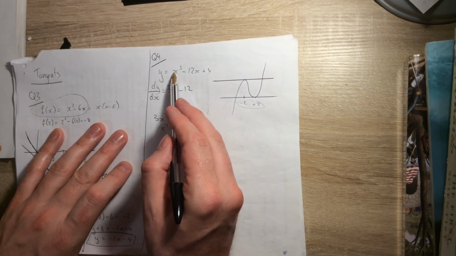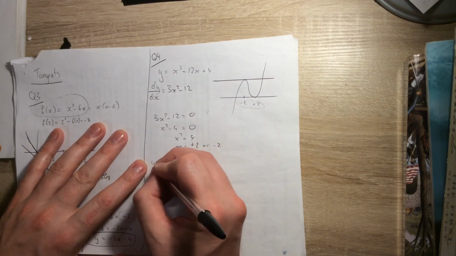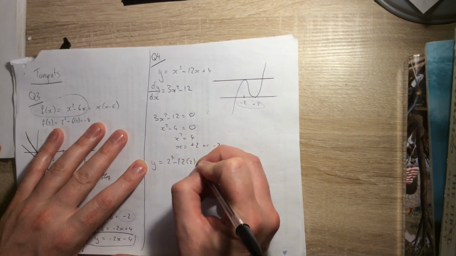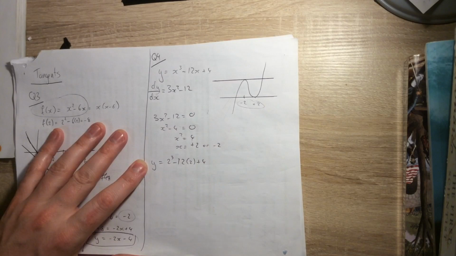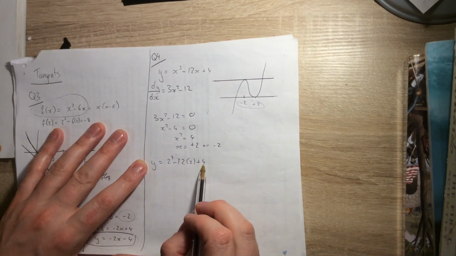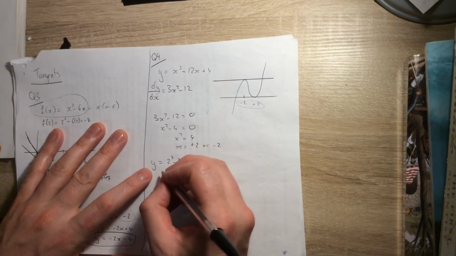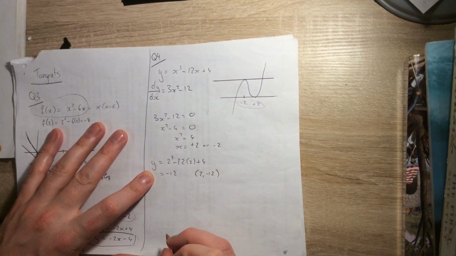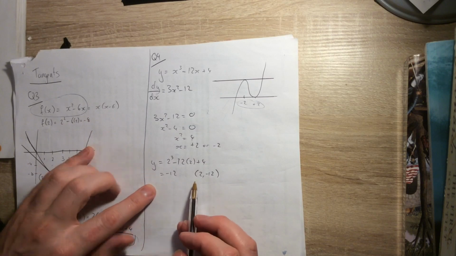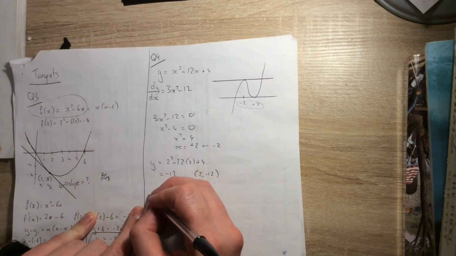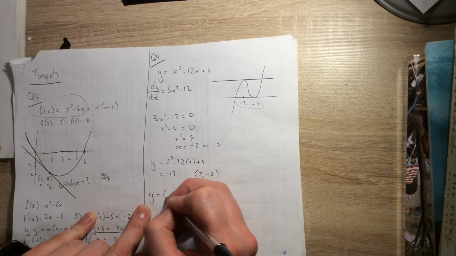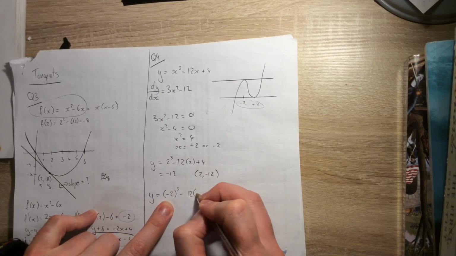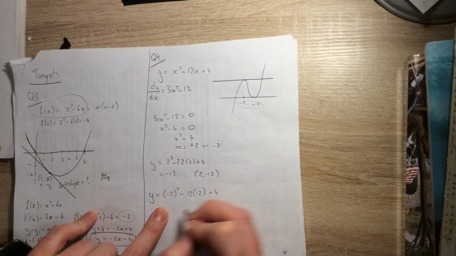What's the y-coordinate? Well, if x is plus 2, y is going to be 2 cubed minus 12 times 2 plus 4, that is 8 plus 4 is 12, take away 24, that's minus 12. So one of our points is (2, minus 12). Our other point is when x is minus 2, so y is minus 2 cubed minus 12 times minus 2 plus 4.